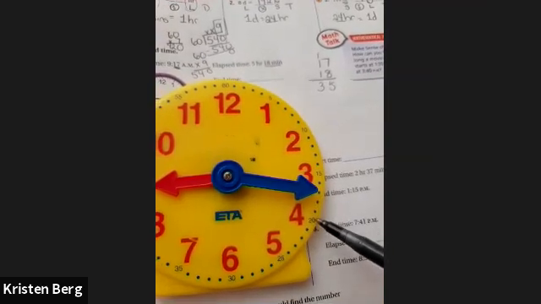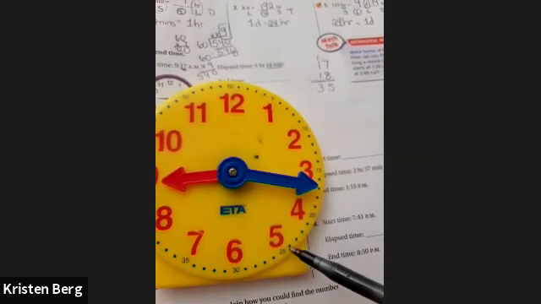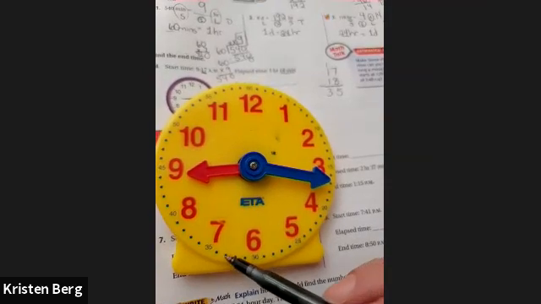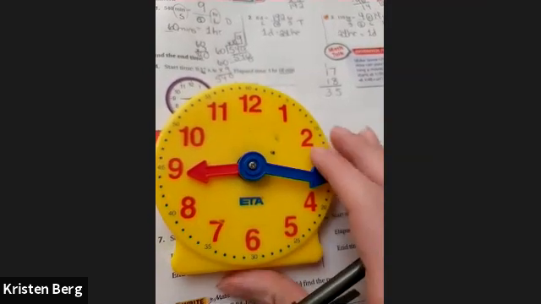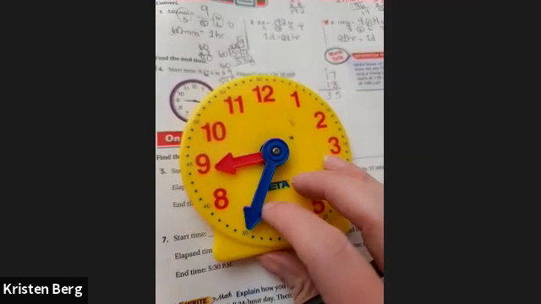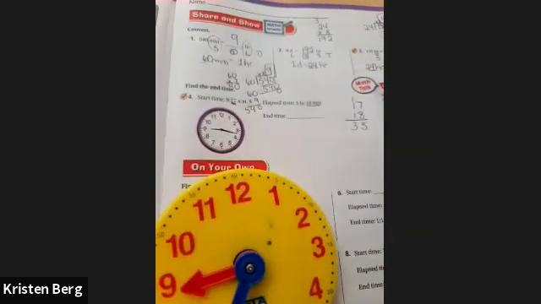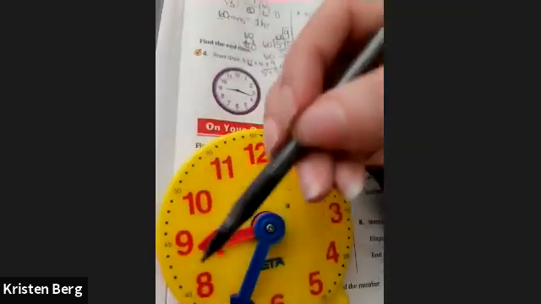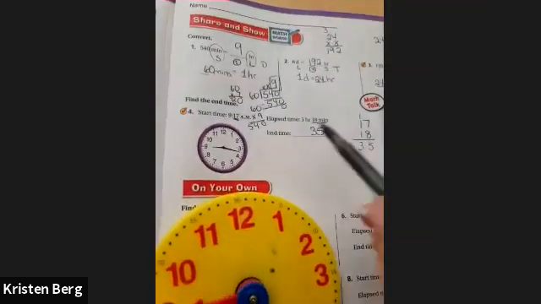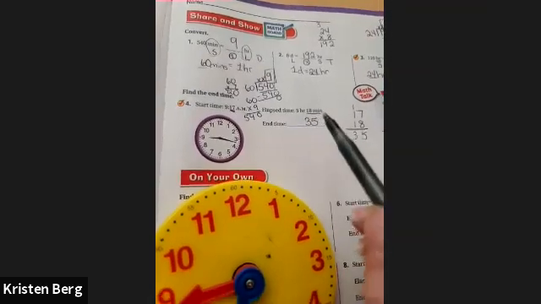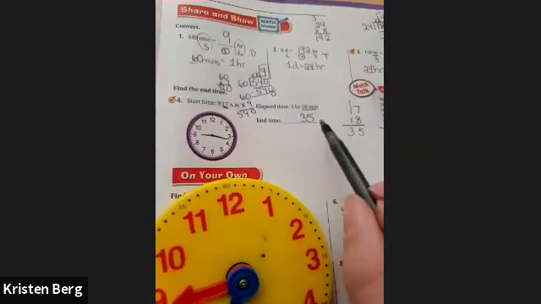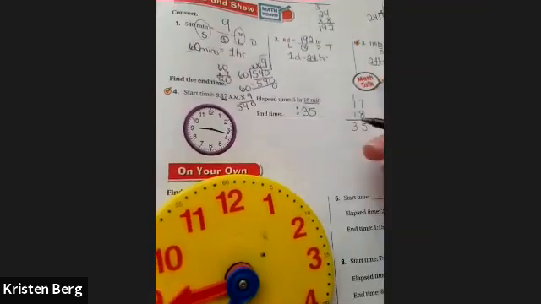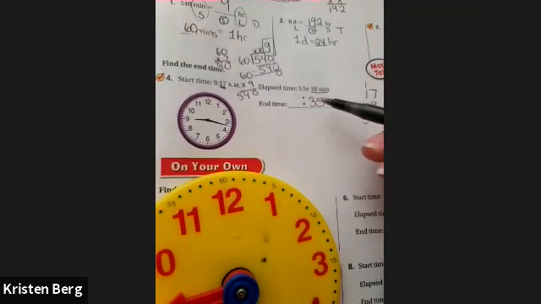So 1, 2, 3, 4, 5, 6, 7, 8, 9, 10, 11, 12, 13, 14, 15, 16, 17, 18 minutes, which is on the 35. So it actually works out for us. It comes out to be 35. So far we're still at 9:35. So now we just finished the minutes. The minutes are done. The 35 is our minutes.